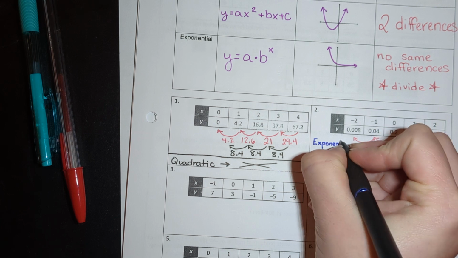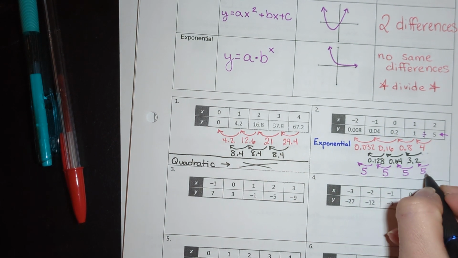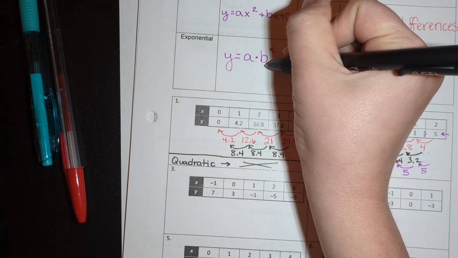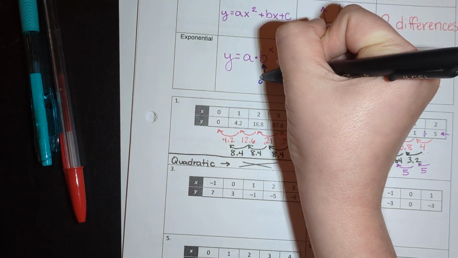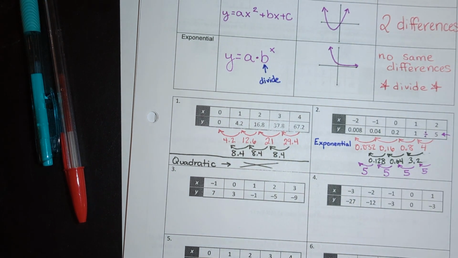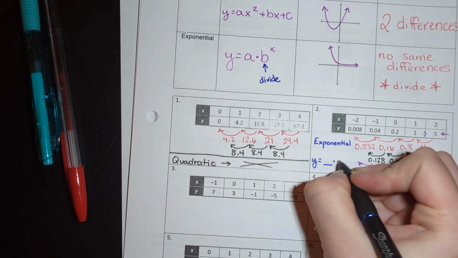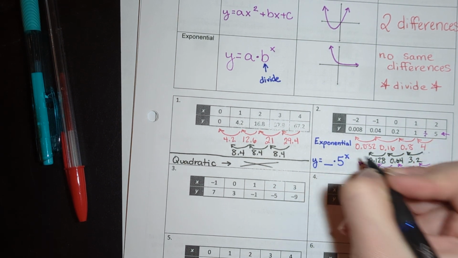Now, remember I told you we could take this one step further? You can actually write the equation for this. Because you see this fun number down here, that 5 that you figured out? That is always going to be that b number. So whenever you do the dividing thing, that tells you b. So we know it's y equals something times 5 to the power of x.